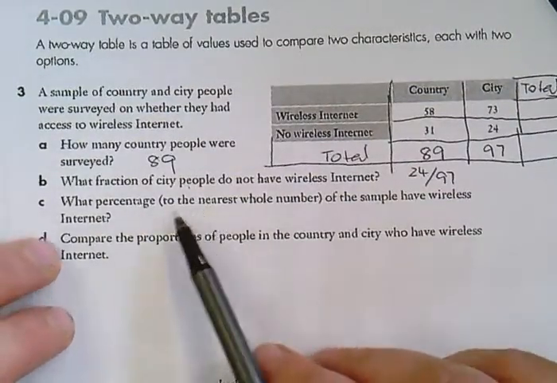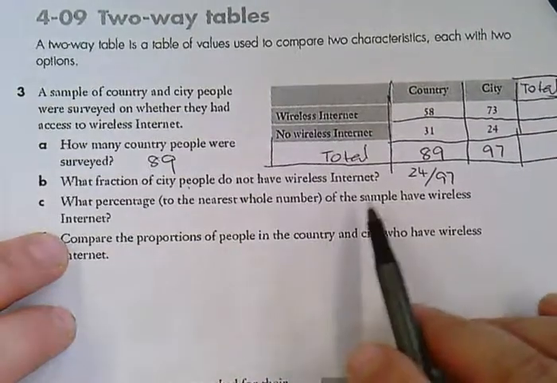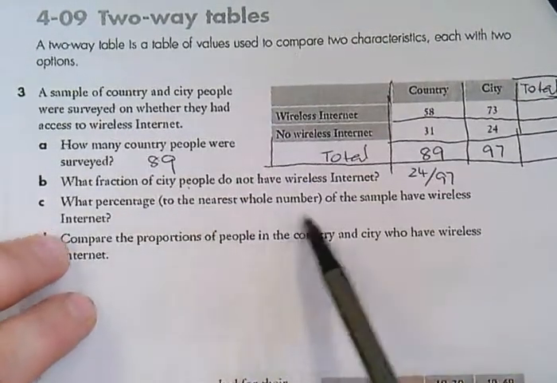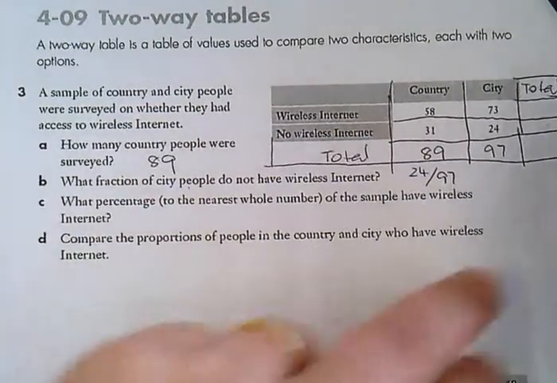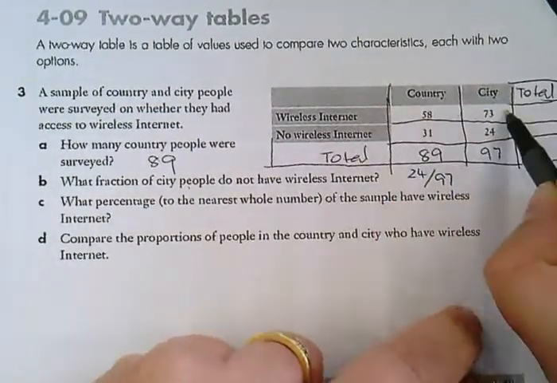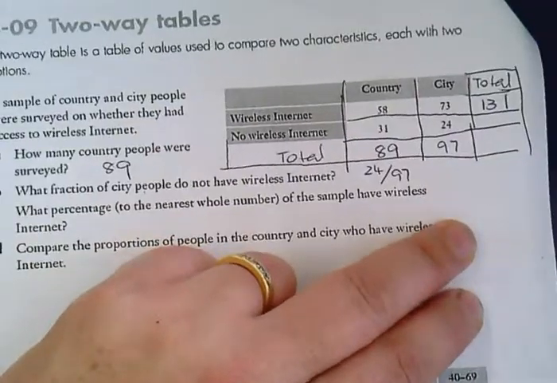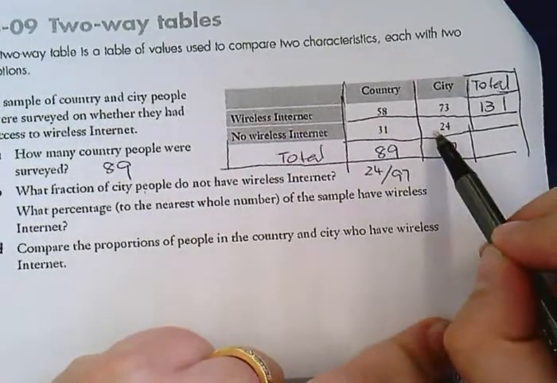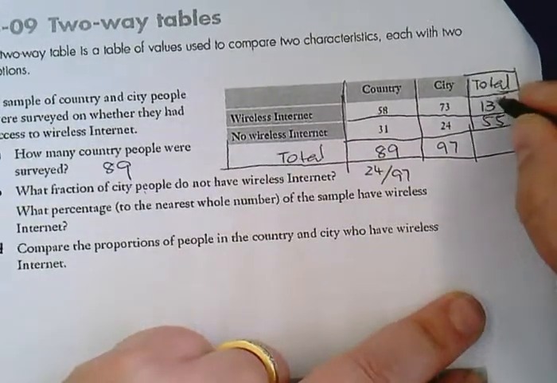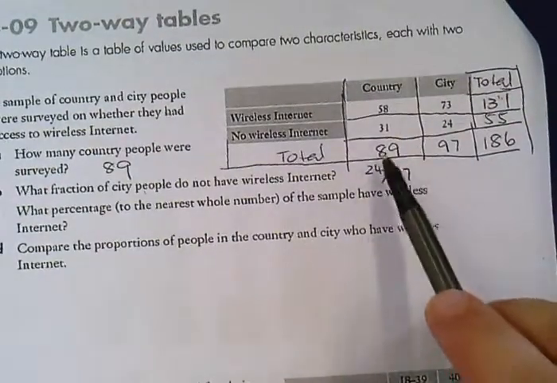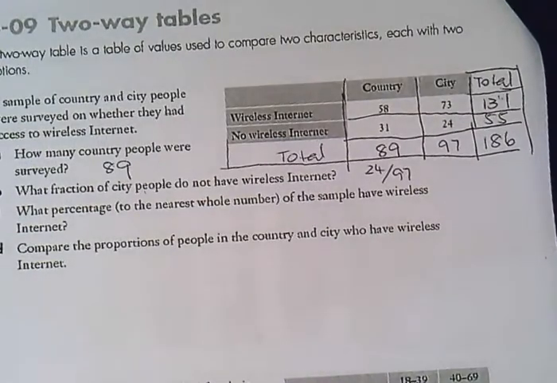What percentage to the nearest whole number of the sample? They're talking about not country, not city, but everyone. What percentage to the nearest whole number of the sample have wireless internet? So wireless internet, add up this row, and what have you got? 131. I'm just going to add up no wireless internet while we're here. 55. Now, when I add the 131 and 55, I get 186. But to make sure that you're right, 89 and 97 also equal 186. It's got to add up downways and sideways.